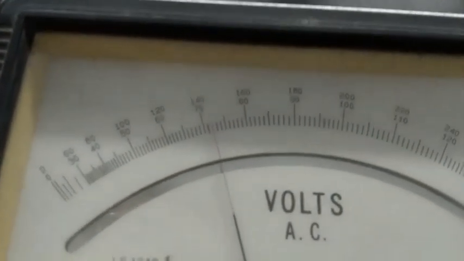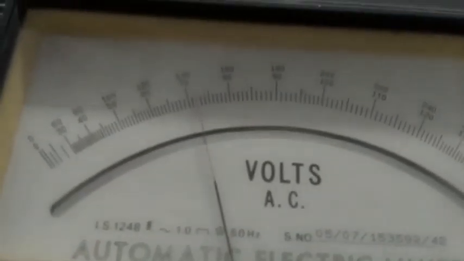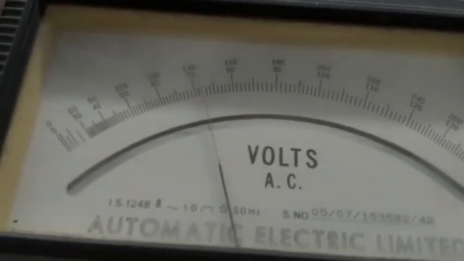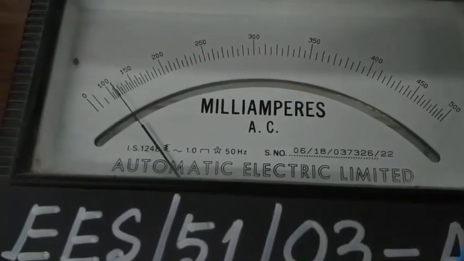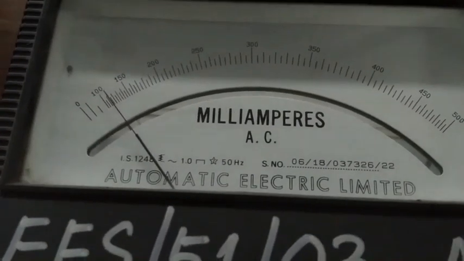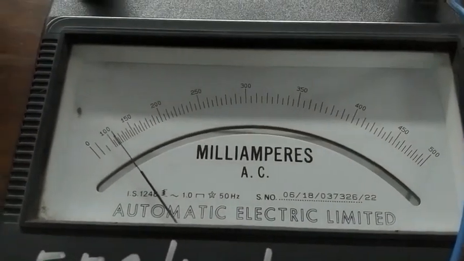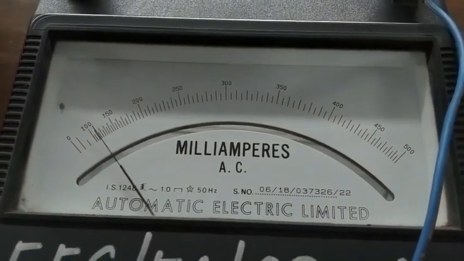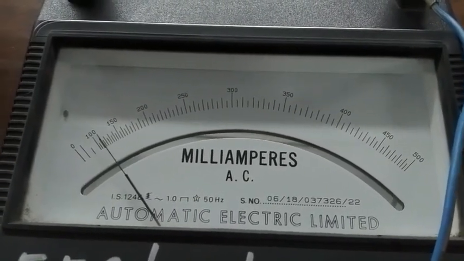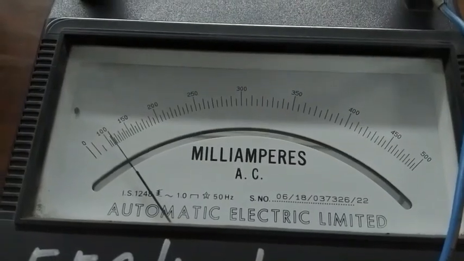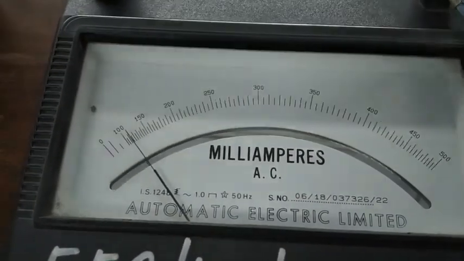Here it is 144. Now I check the line current. Here it is 114.